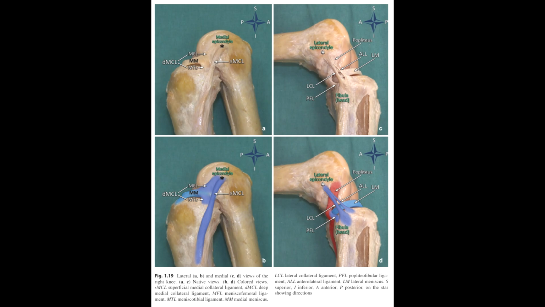We already know the superficial MCL, the broad vertical band extending from the medial epicondyle to the tibia. Beneath it lies the deep MCL, a much shorter but equally important stabilizer. The dMCL attaches from the femur to the medial meniscus and then down to the tibia.